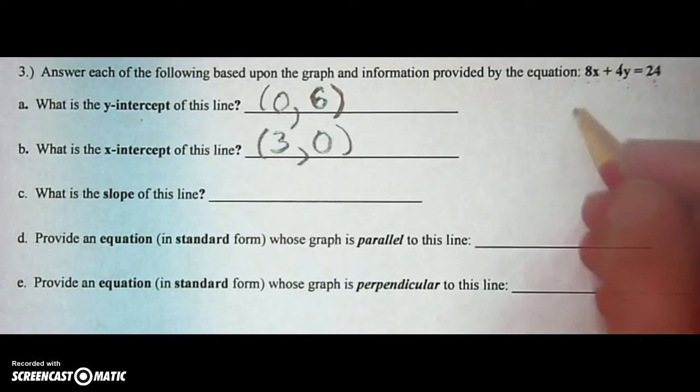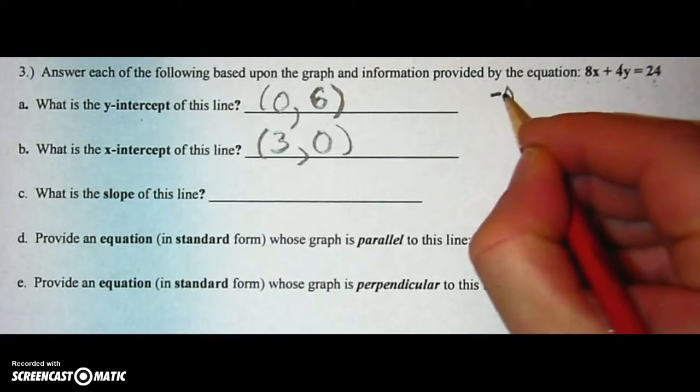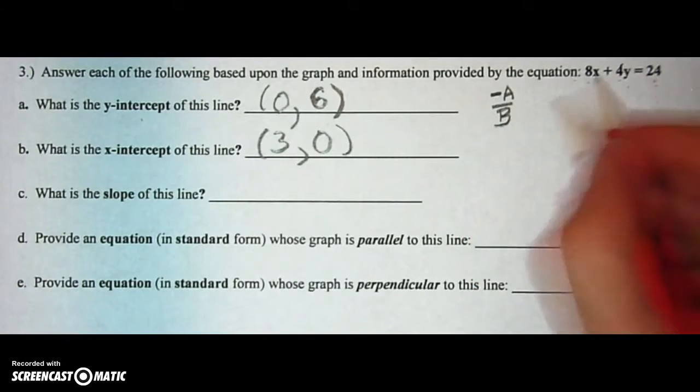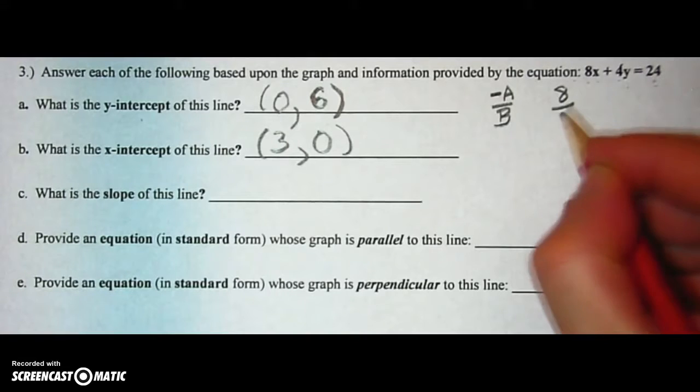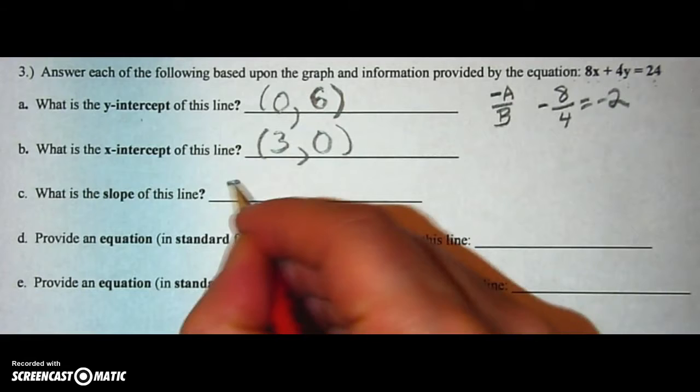Okay, now we know the slope in standard form is negative a over b. Our a is 8. Our b is 4. Put a negative in front of it. That gives us a negative 2. So our slope is negative 2.